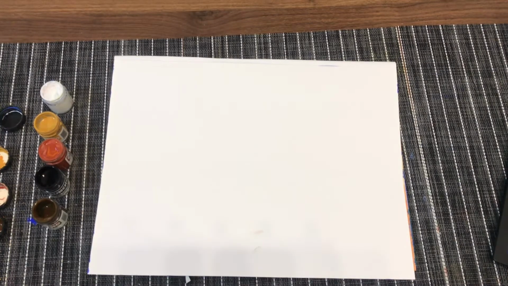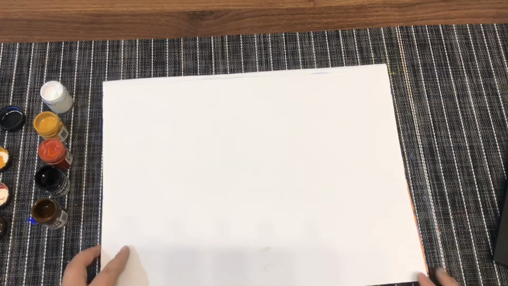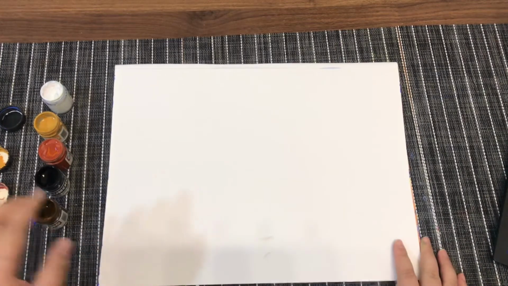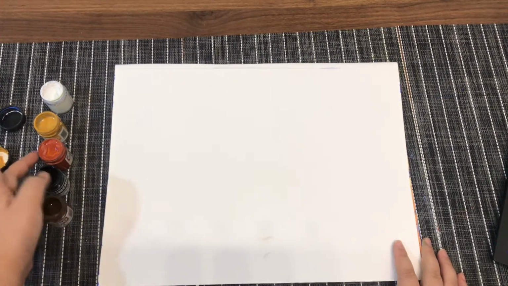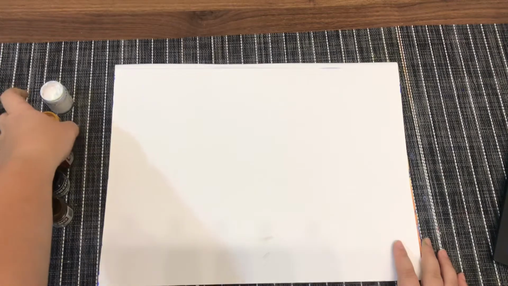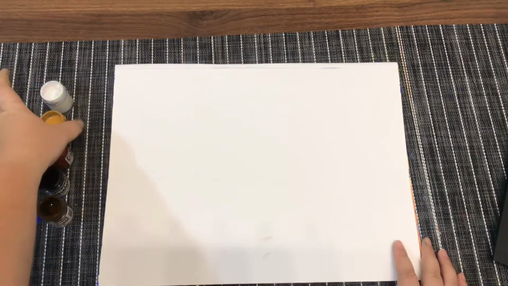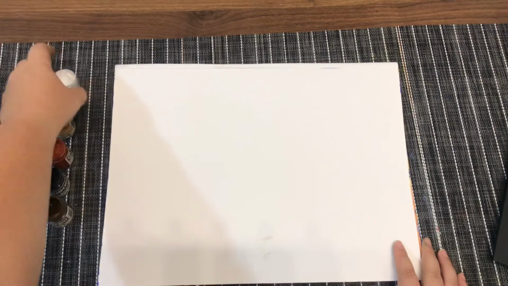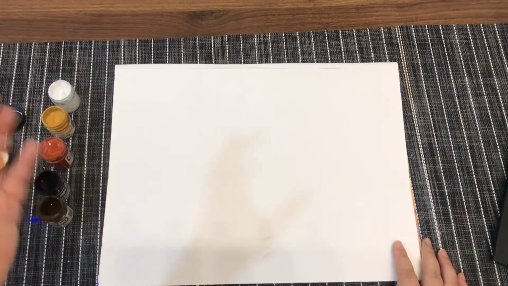So let's prepare your art supplies or art materials first. You need your watercolor. You might need this dark brown, light brown, and this golden color, white color, and you might need this black color later on for the shadow.